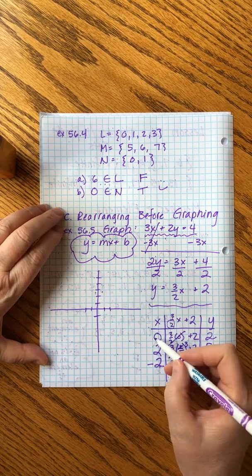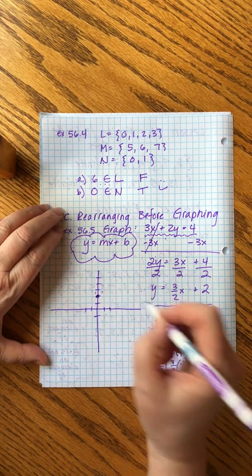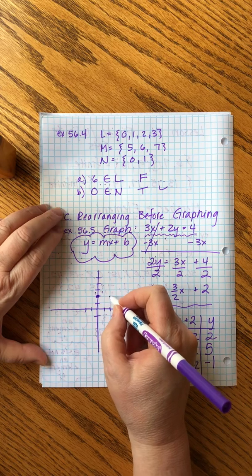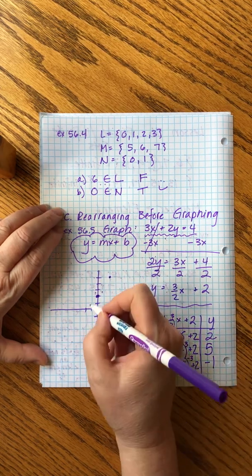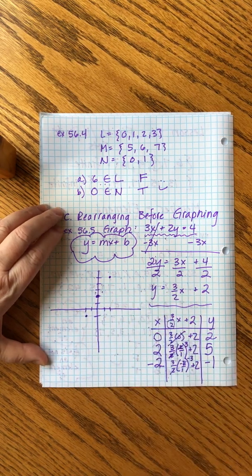All right, so my first point is 0, 2. My second point is 2, 5. And my third point is minus 2, minus 1.